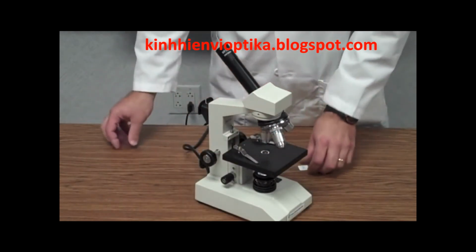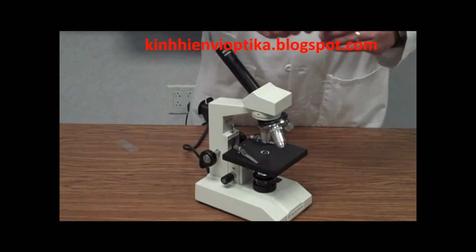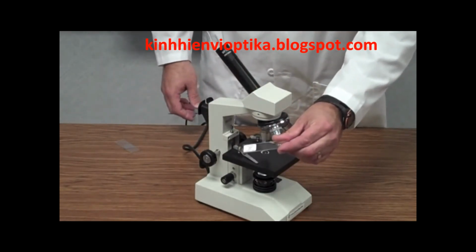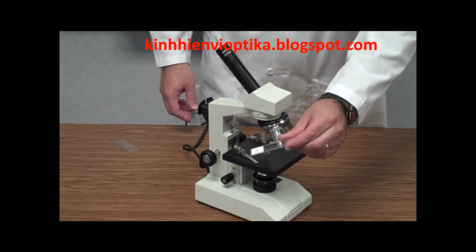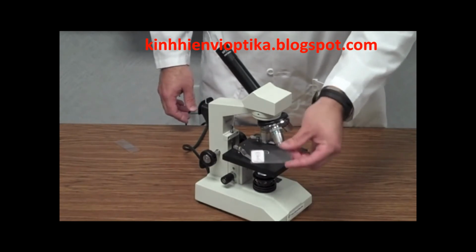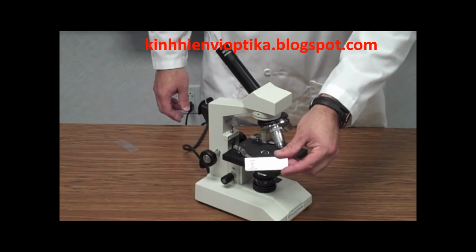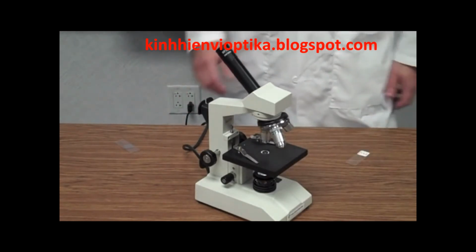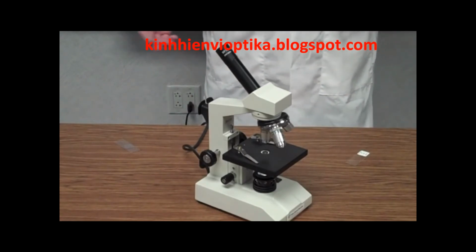Okay, we also have what's called prepared slides. This is a prepared slide. Okay, this particular prepared slide is of frog skin. So if you want to look at what frog skin looks like up close, you could look at this particular prepared slide. Okay. So now let's talk about the process, how we go about using the microscope and focusing the microscope and so forth.